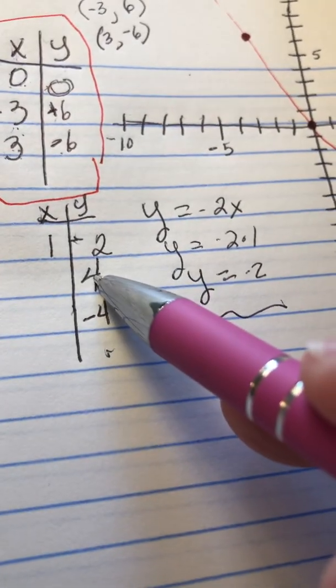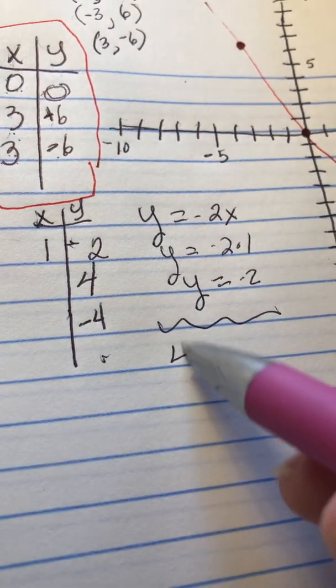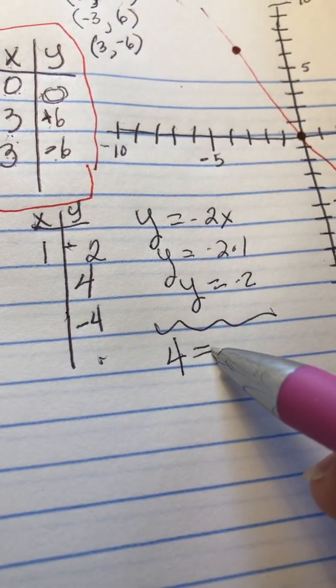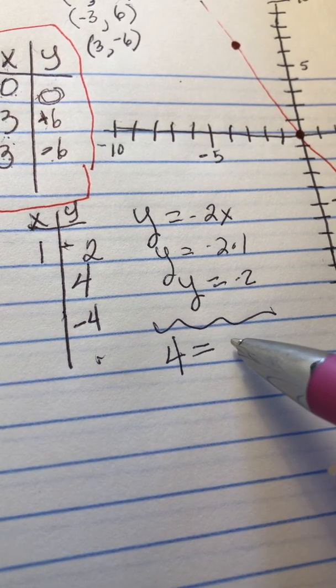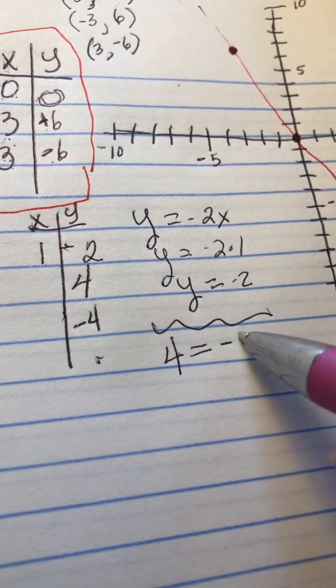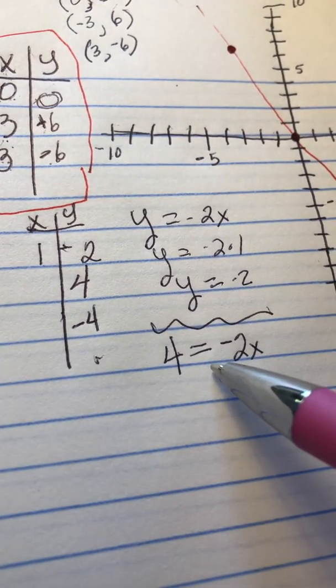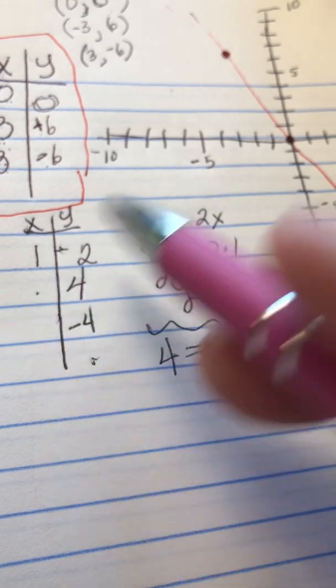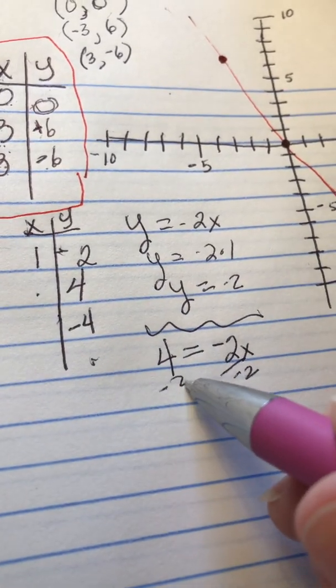Let's do it. What if y is 4? So in that same equation, if y is 4, that means we're not plugging anything in for x this time. We're plugging it in for y. So we have negative 2x. Then we want to solve for x, because that's what we're trying to find out. So we'll divide by negative 2 to get x alone.